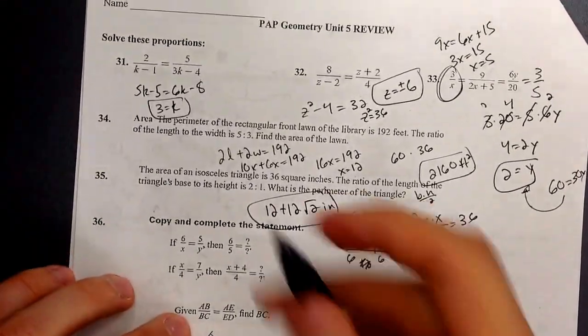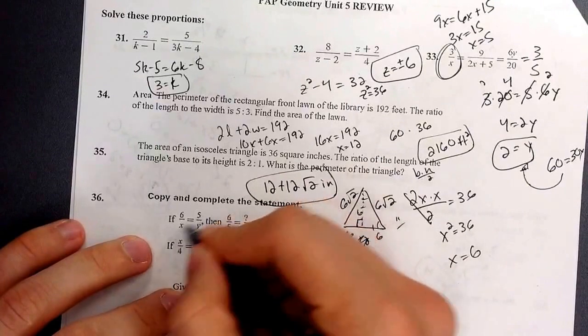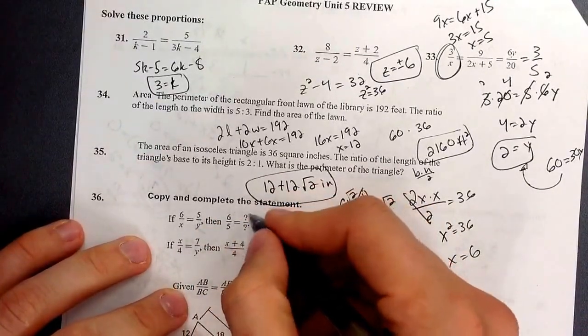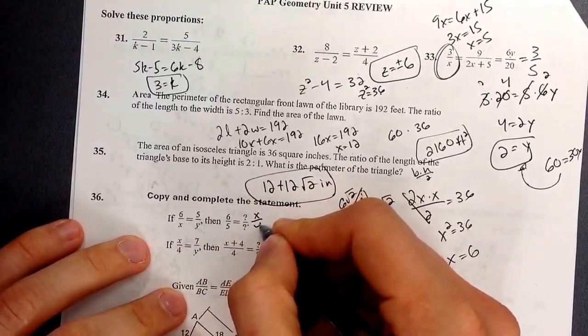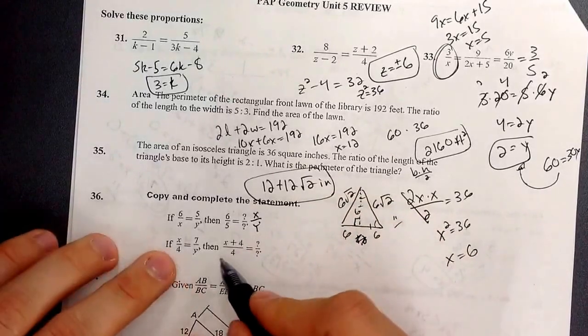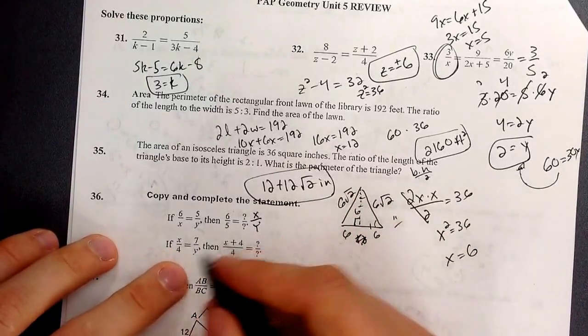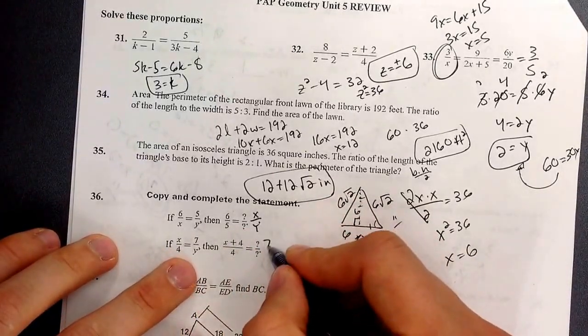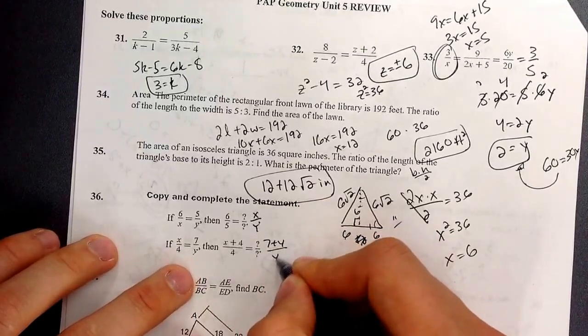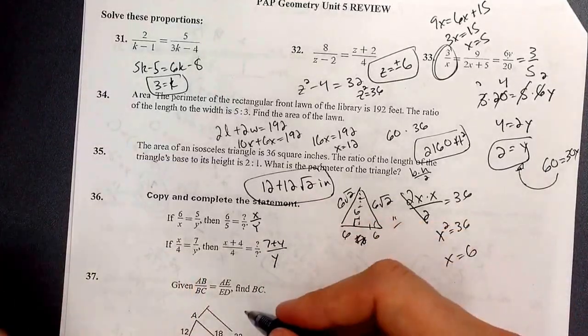Complete the statement. You'll notice right here they've switched that x and the 5, so we're going to put x over y. Right here, they've added 4 for the numerator, so we're going to add y to the numerator over here. Just copying what they do on the left side.